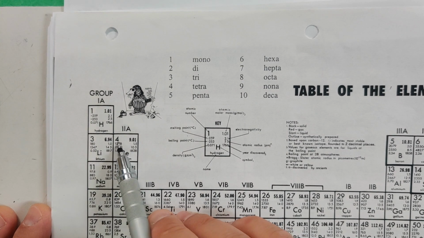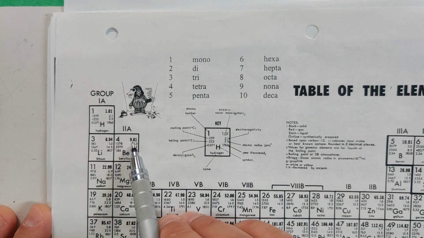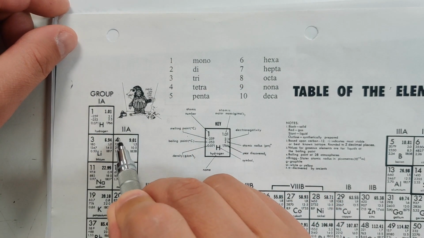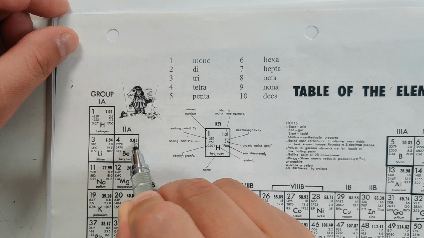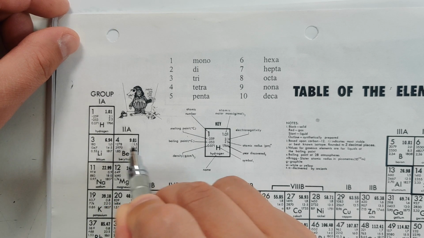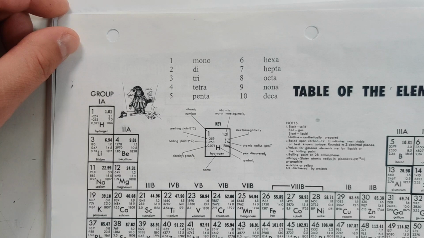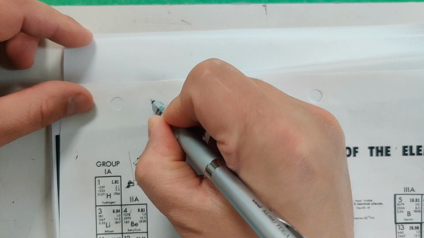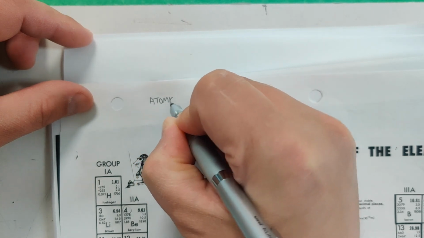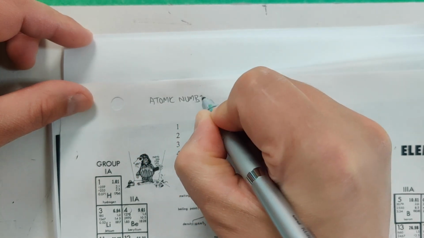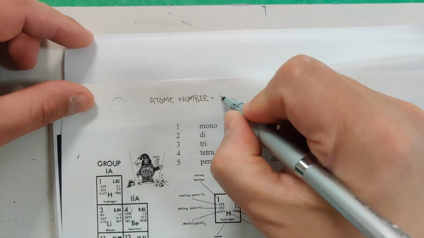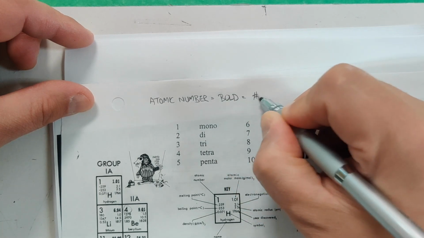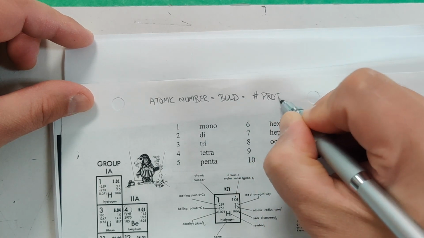For example, beryllium, 4 and 9. You need to understand what the difference here is. This is called the atomic number. This is called the atomic mass. And those are the two things you're going to look at the most. Now, what you need to understand is the atomic number. I'll put it up here. You don't need to write this down because you're going to get a lot of practice. But the atomic number, it's the bold one, equals the number of protons.